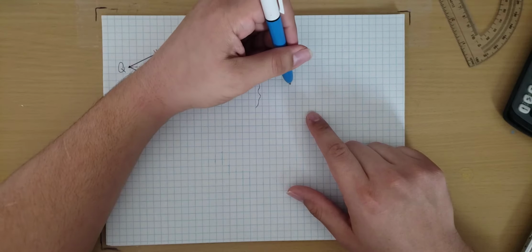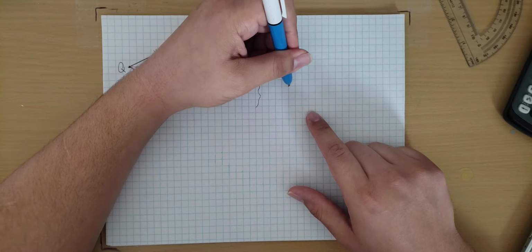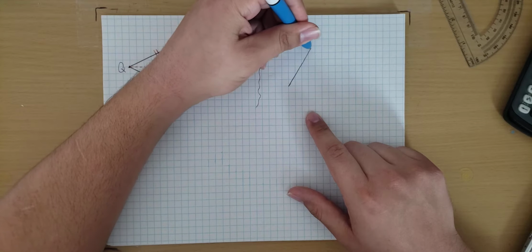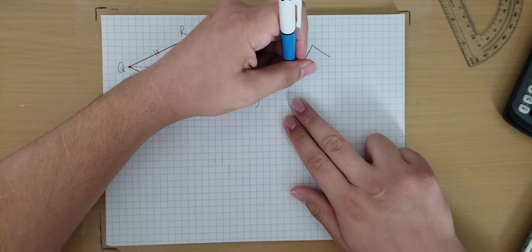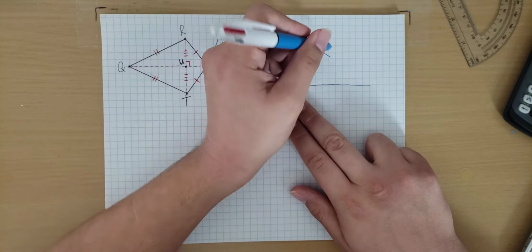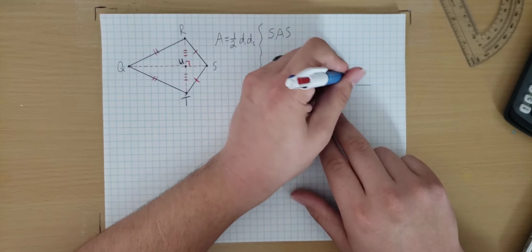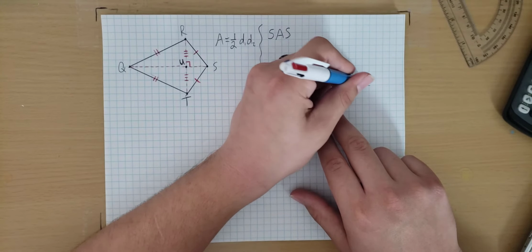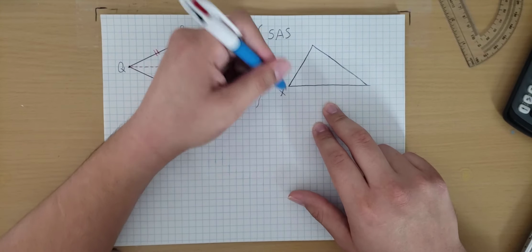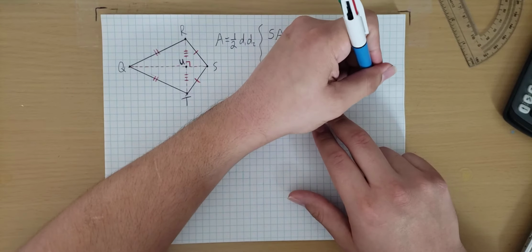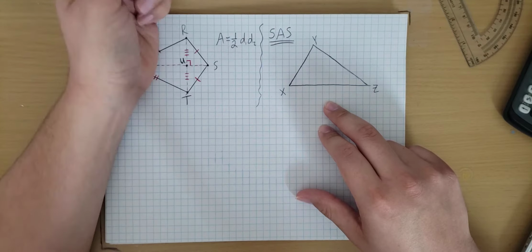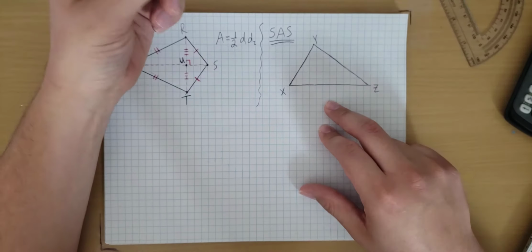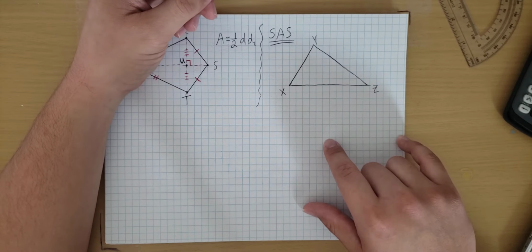Because if we have a triangle, any triangle, obtuse, acute, it doesn't matter. As long as you have a triangle X, Y, Z, if I have this pattern, I can use trigonometry to find the area.